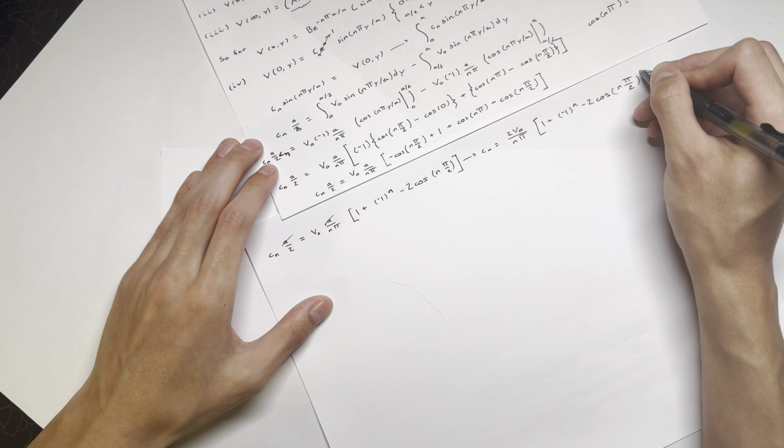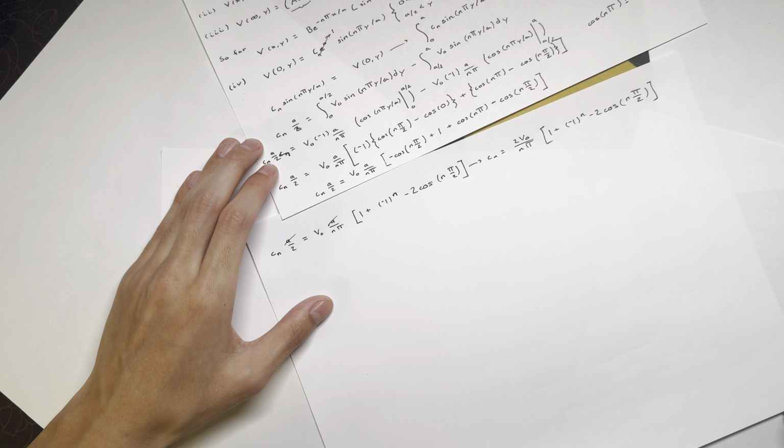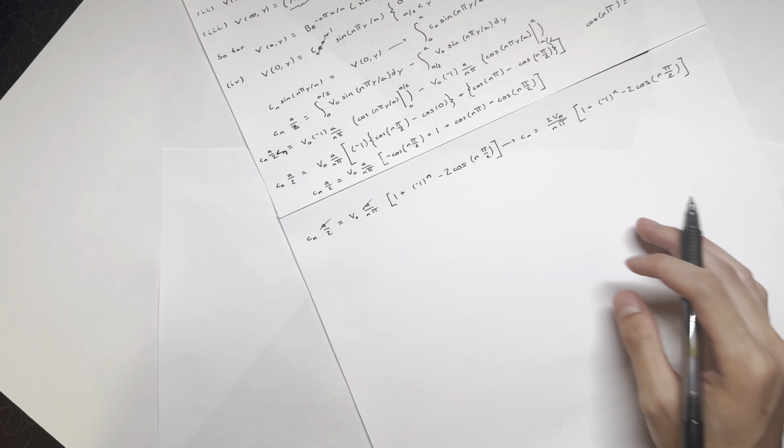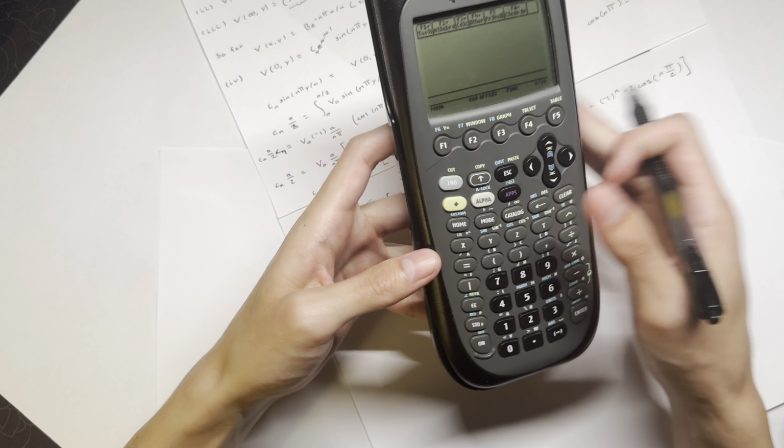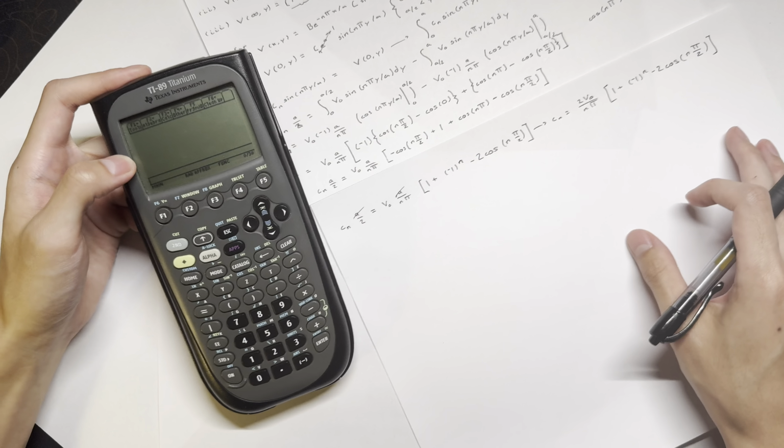So we're almost done. From here on out, I'm going to use a calculator to help us solve, and then we're just going to find out what the coefficients actually are.